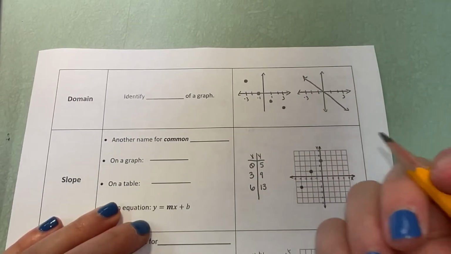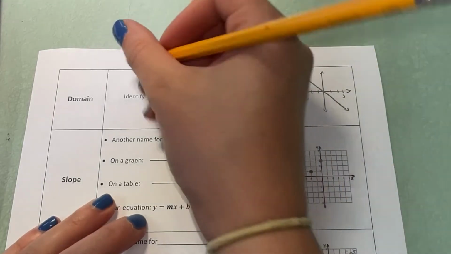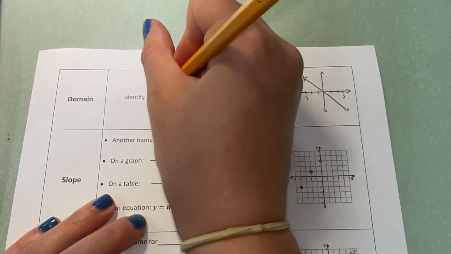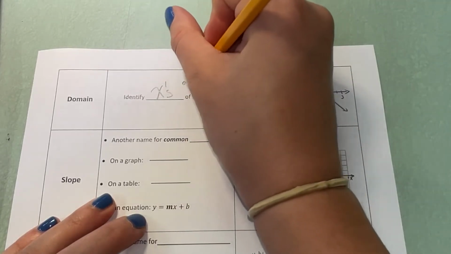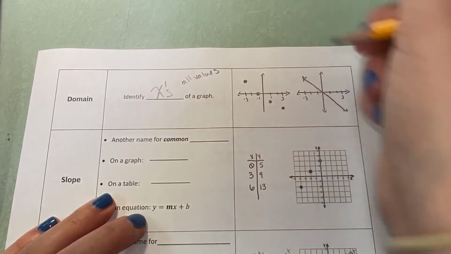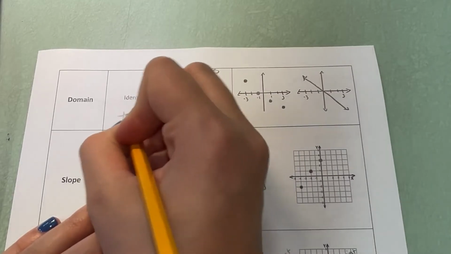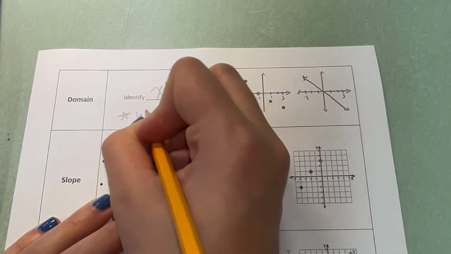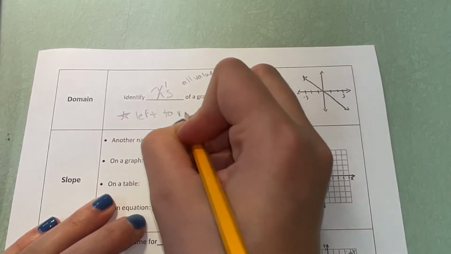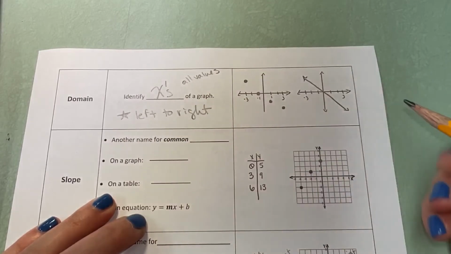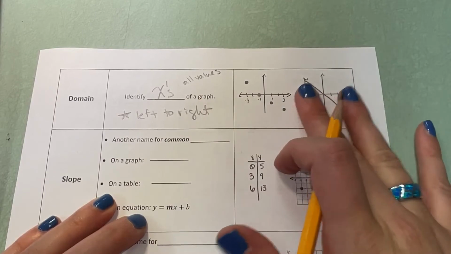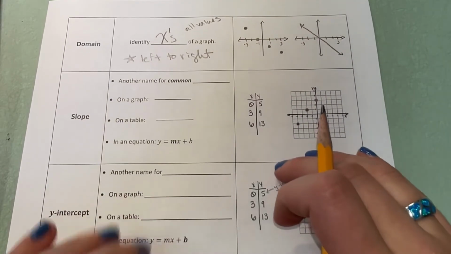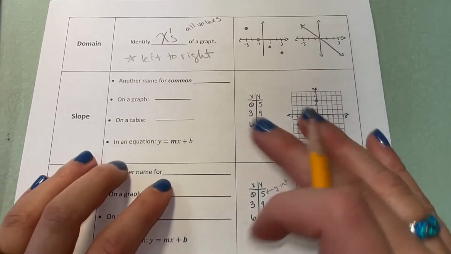Okay, so domain is where we'd identify the x's of a graph. So this is all values, okay? And remember, for a graph, you have to go from left to right, okay? And we're gonna write out how to write those in these two examples here. Okay, the next thing we're gonna be talking about is slope.